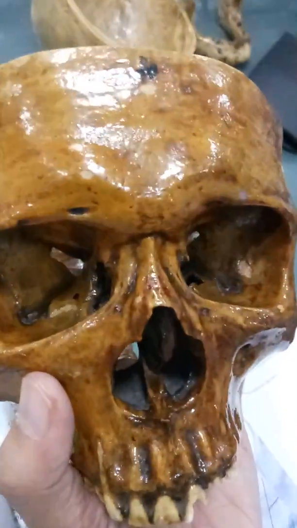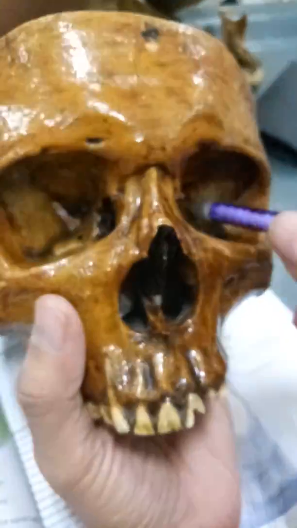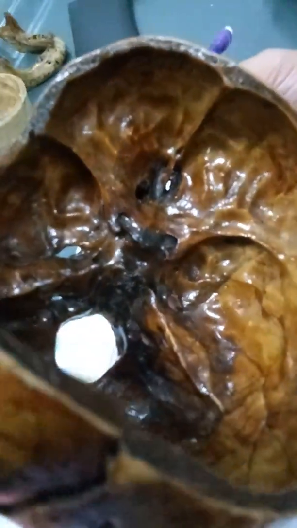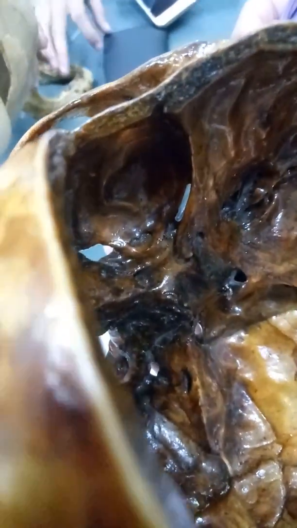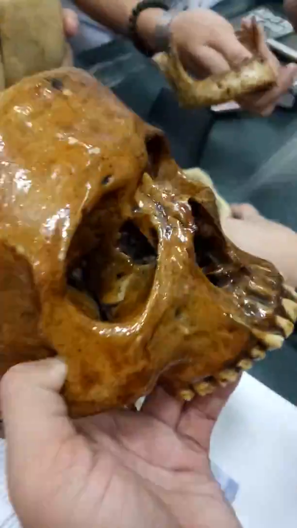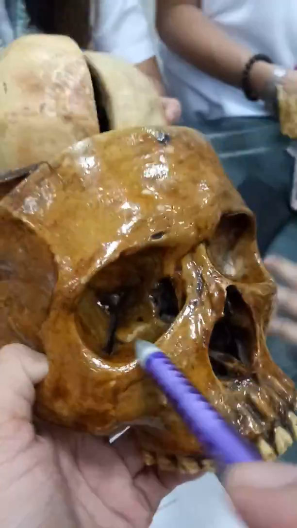Okay, so I want to correlate this to the interior of your skull. Look at the superior orbital fissure here, and it comes out here. Okay, that's your superior orbital fissure. Medial to your superior orbital fissure is your optic canal.